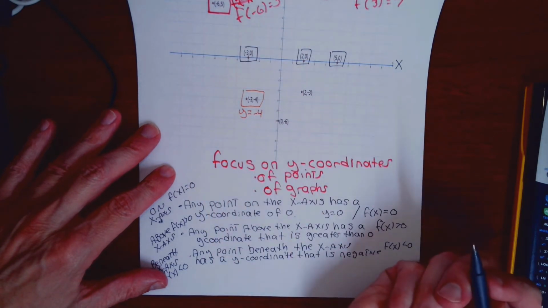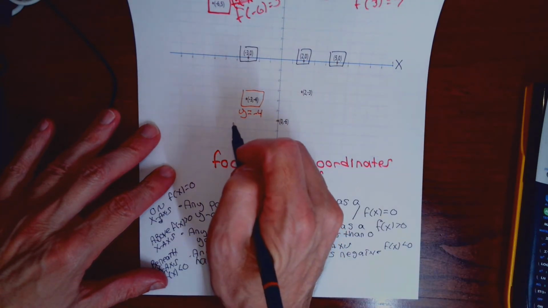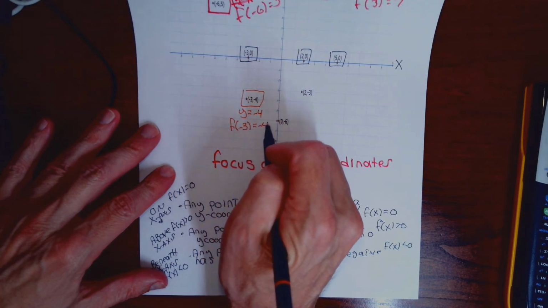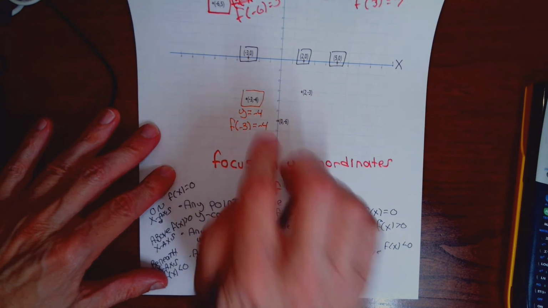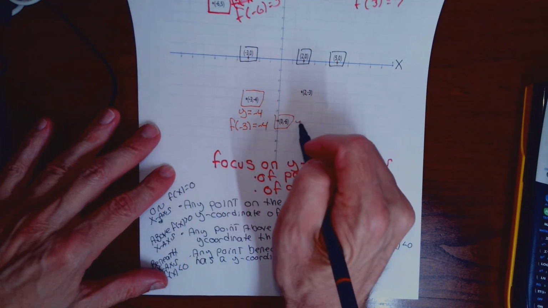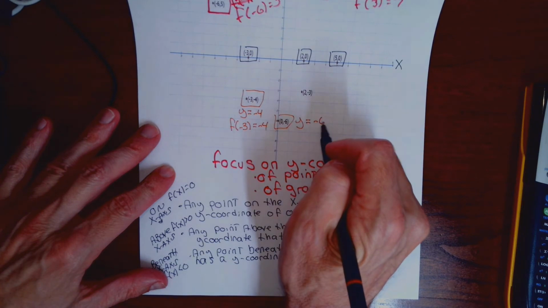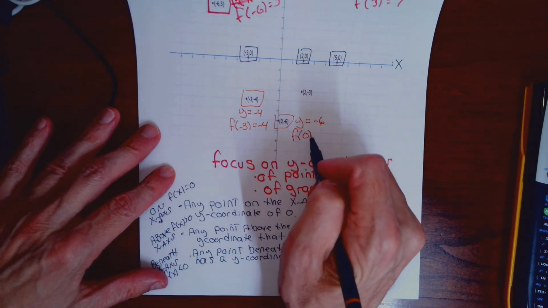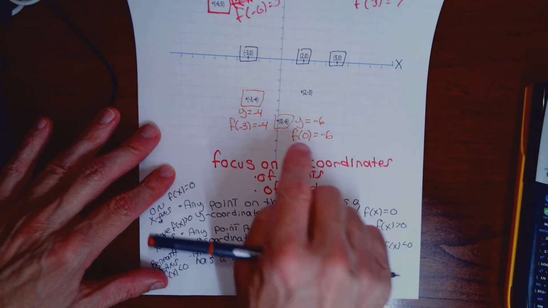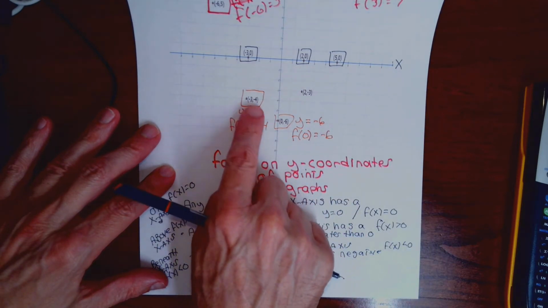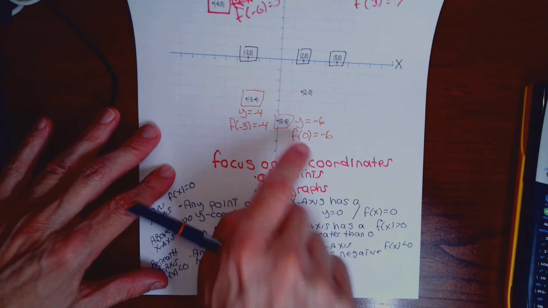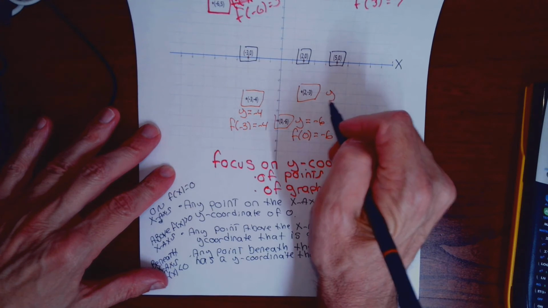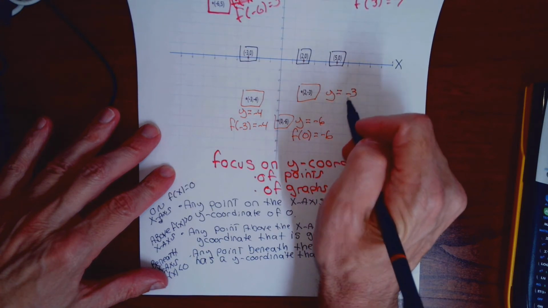If I want to describe this point using function notation, I might say f of -3 equals -4. Here the x is negative and the y is negative. This point has y equal to -6. If I try to describe this point in function notation, I'd probably say f of 0 equals -6. So here the x is negative, the y is negative, the x is 0 and the y is negative. And in this point, the x is positive and the y is negative.